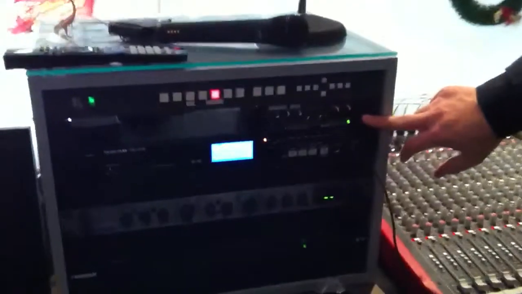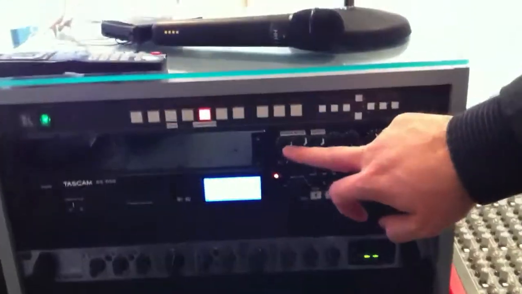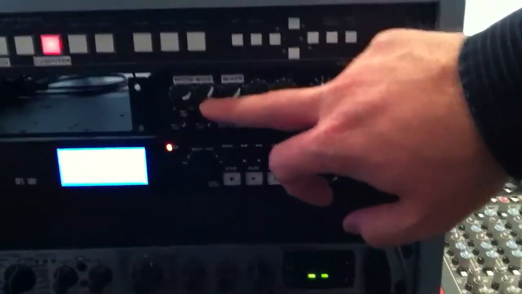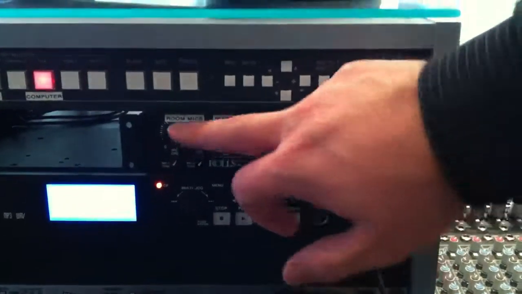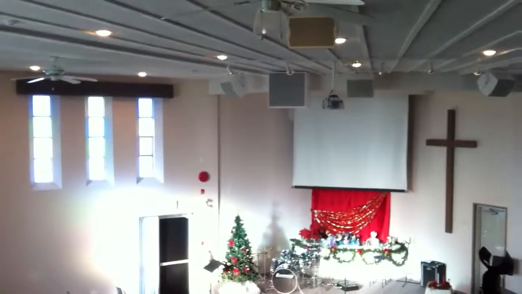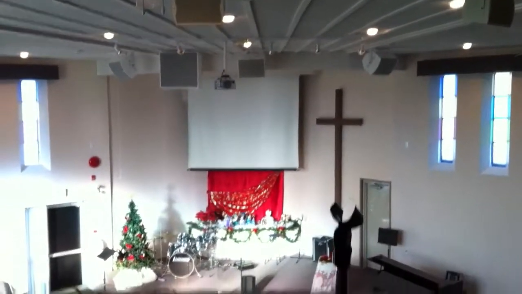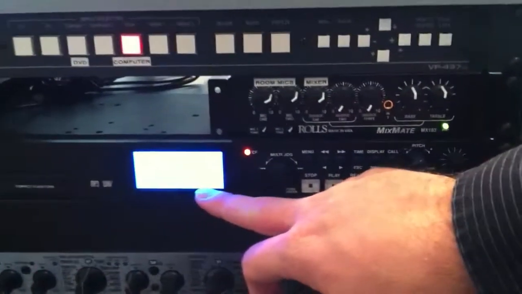Recording's super simple in the church. There's this mixer right here, okay? And this mixer has 2 channels called room mics and 1 channel called mixer. There's 2 microphones that hang in the room. They're just floating there. You can barely see them. And you can set those at a level, and those send to this device right here.